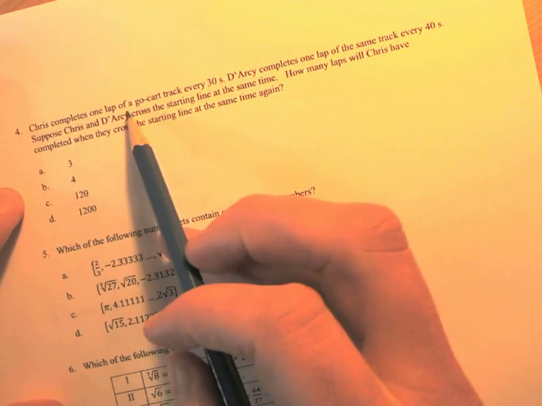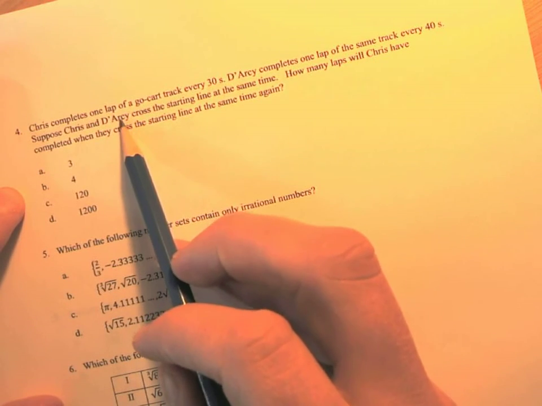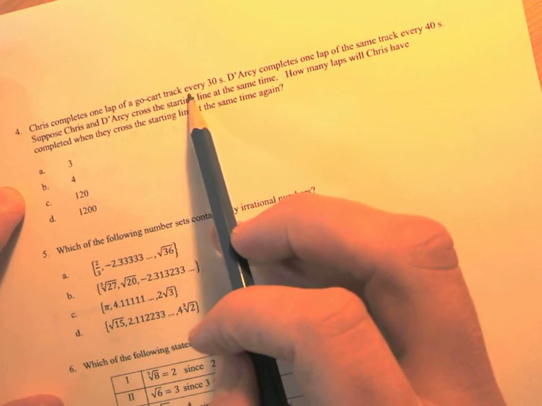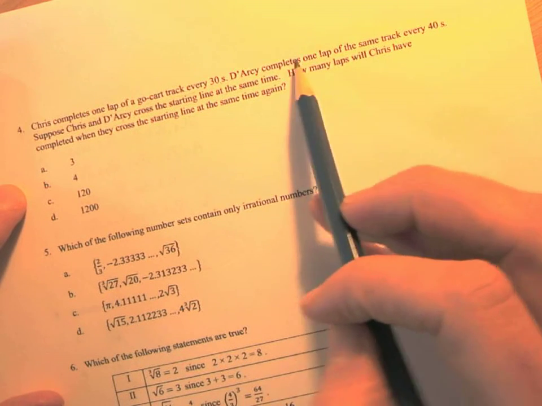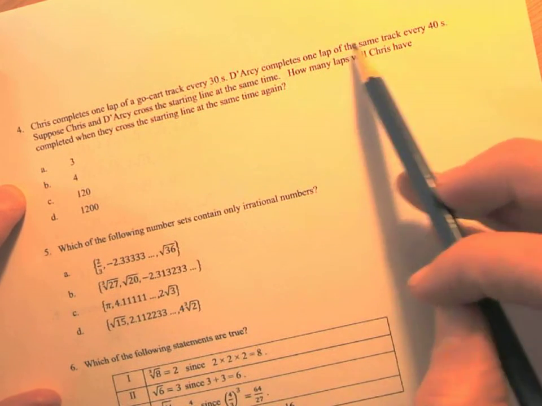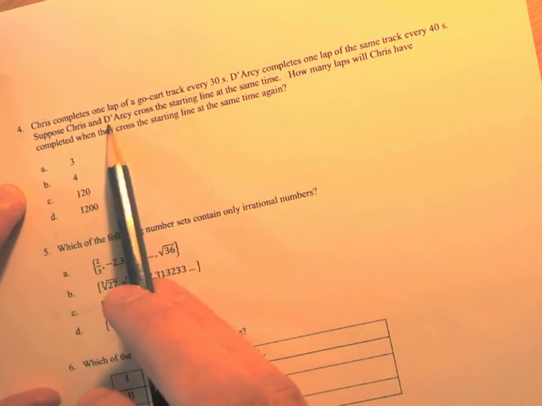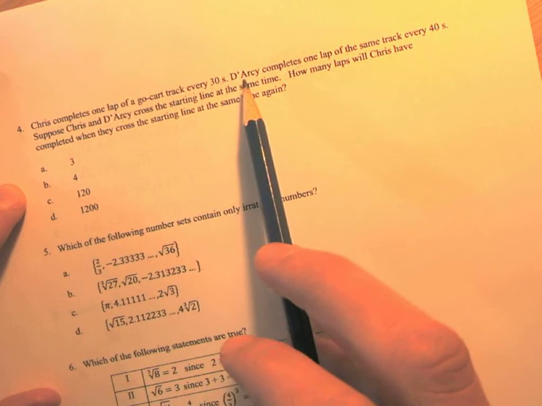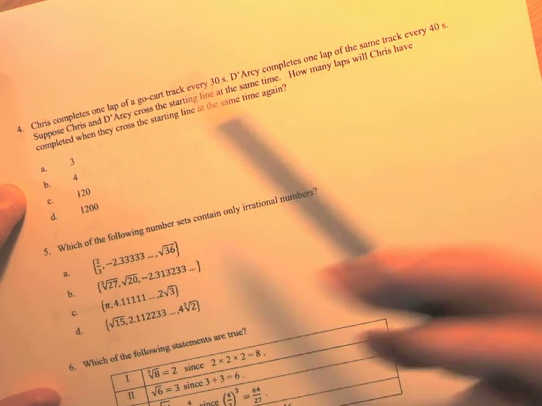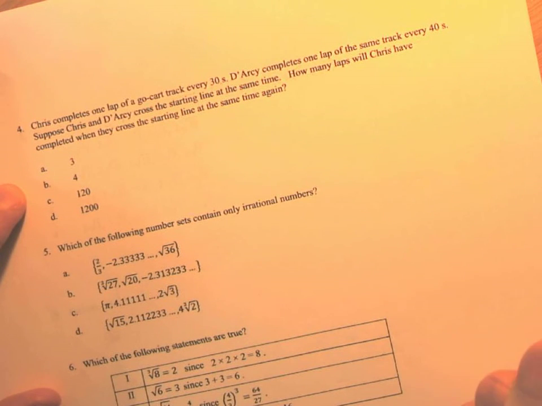Alright, so now we're going on to the next one. Chris completes one lap of a go-kart track every 30 seconds. Darcy completes one lap of the track every 40 seconds. Suppose they cross the starting line at the same time. How many laps will they have completed to do that?